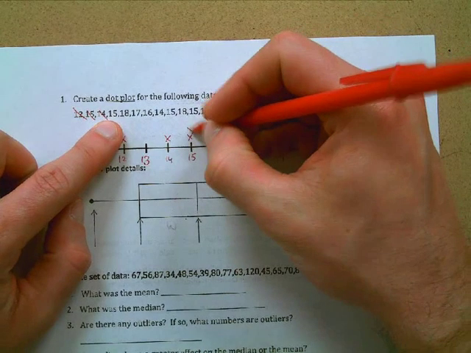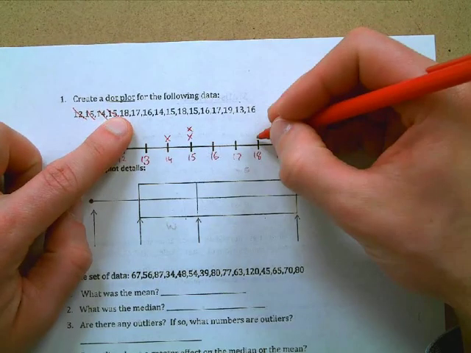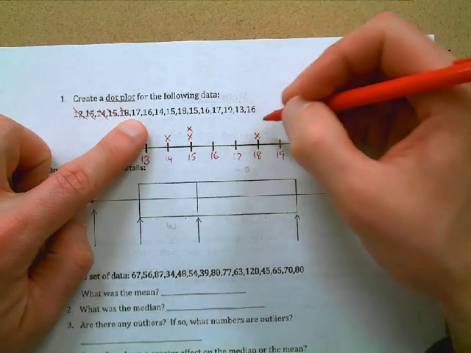I hope I don't run out of space. I'm a little concerned. I might be drawing my X's too big. We shall see.